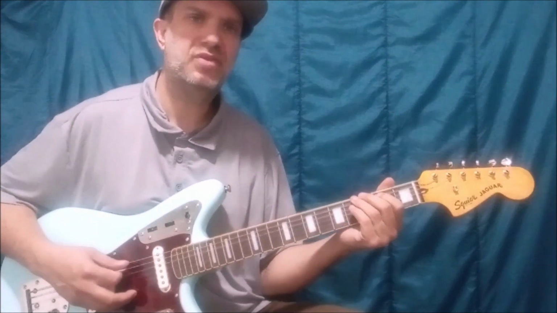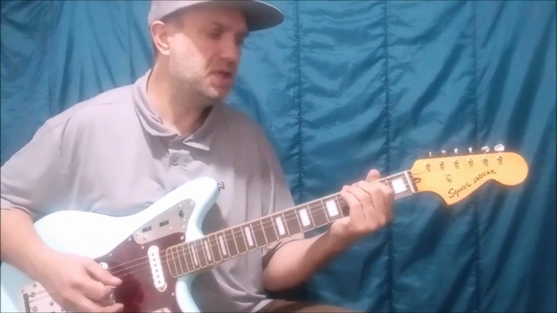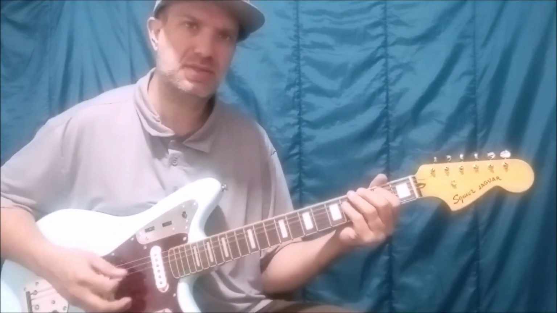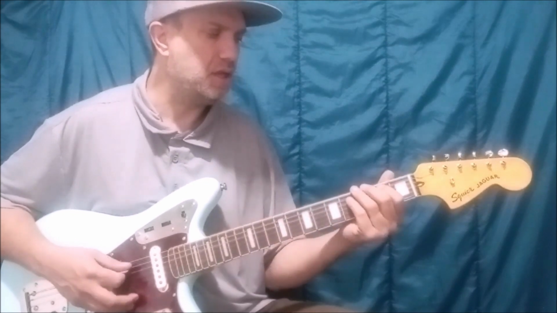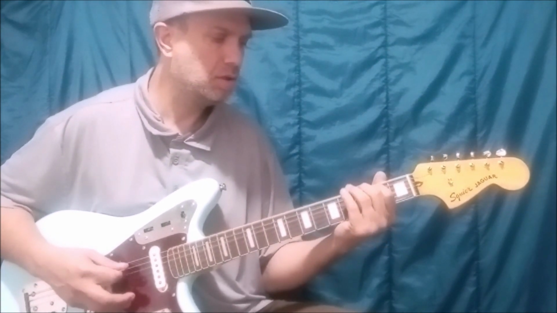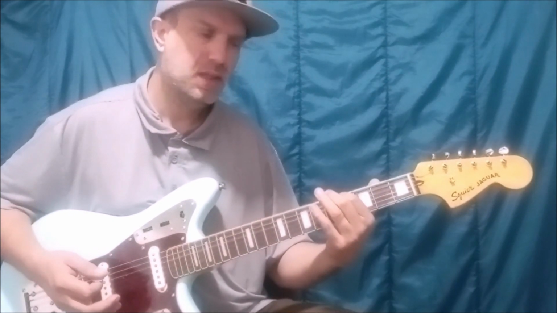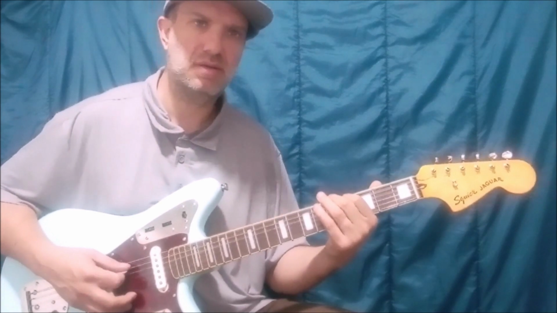So what could we do with the very last chord to make it any more interesting? We could play 2 beats instead of 4 beats on the last chord. We can play 2 beats and then throw in something else. Like, I really like that little bit of a clashing sound.